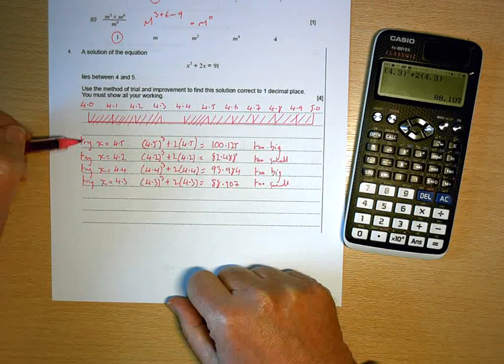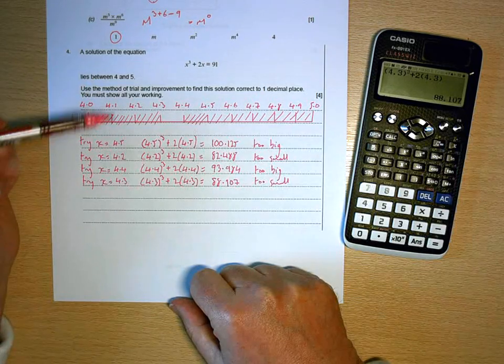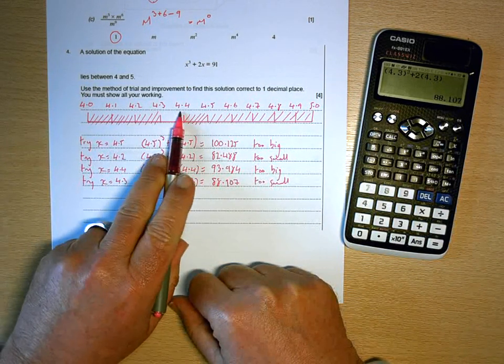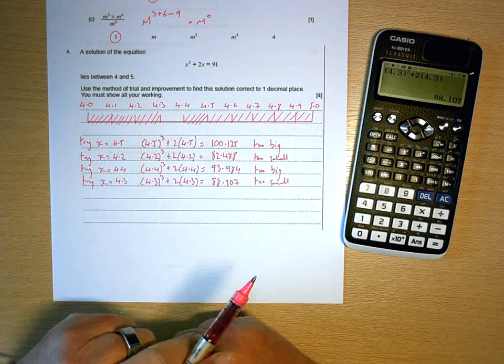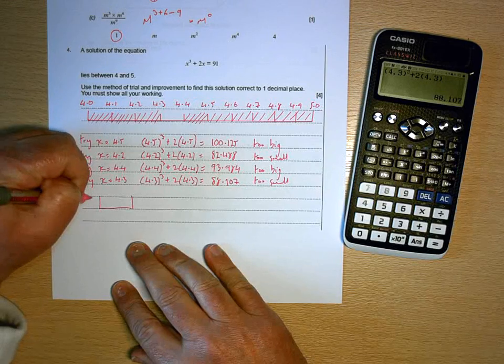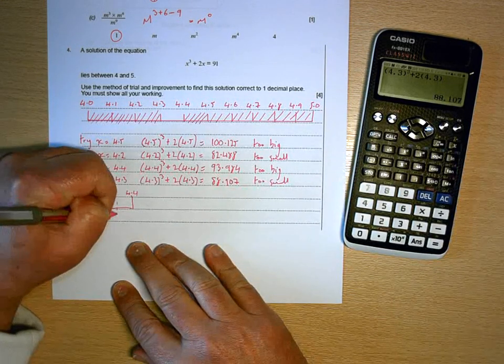What I've just done there is worth 2 out of the 4 marks. Okay, so there's 2 marks out of the 4 will be for getting it down to those 2 consecutive numbers. And then what you have to do, so that's 4.3, that's 4.4, we go halfway.